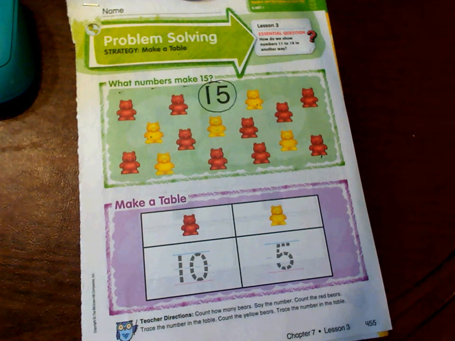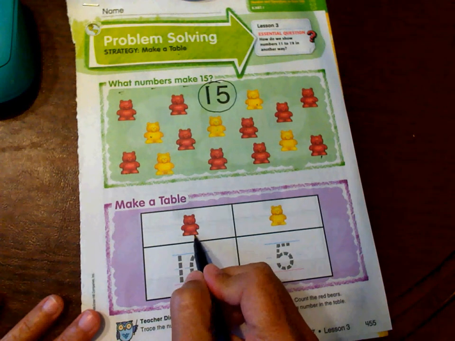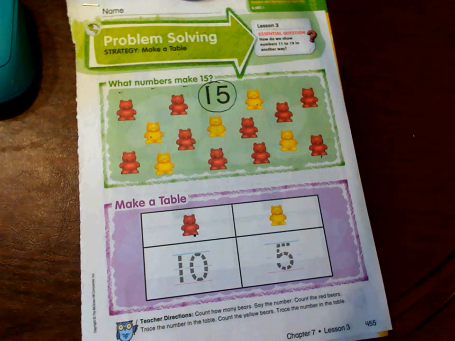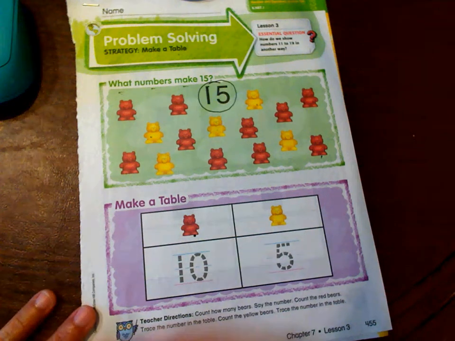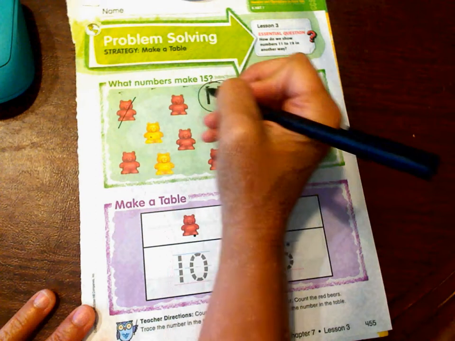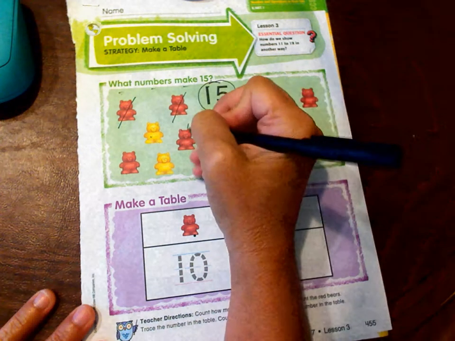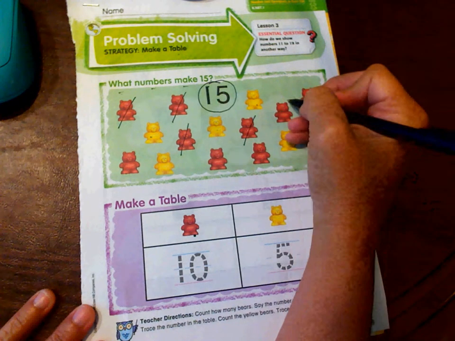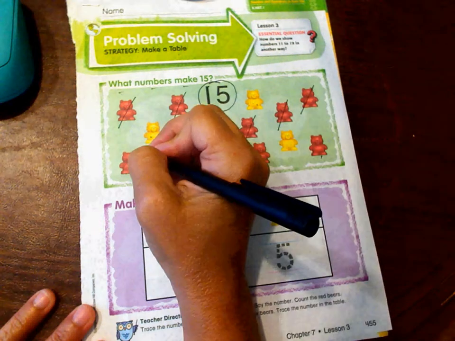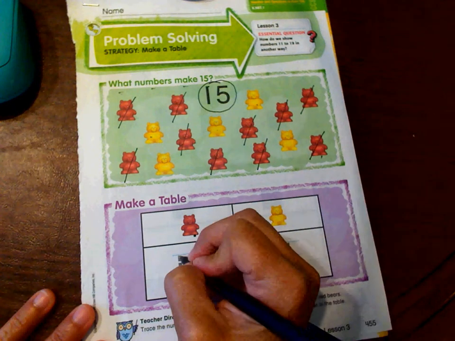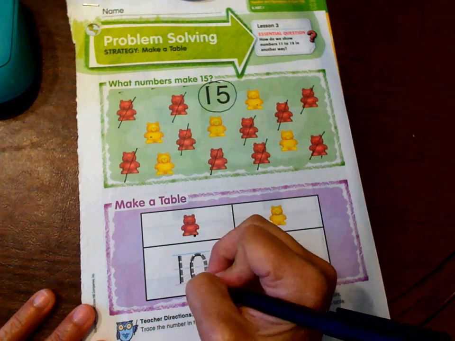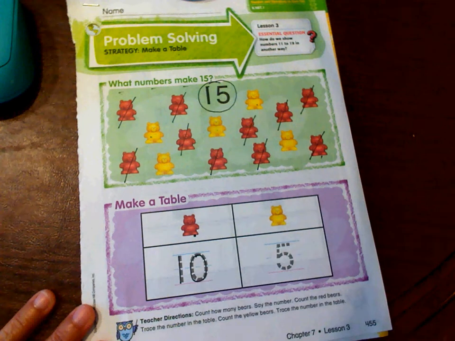Okay, next we're going to break 15 down into two numbers. In this picture we're going to count the different color bears. The first bear that we're going to count is the red bears. Let's count all the red bears. Go ahead and mark through the red bears as you count them, making sure that you count each one. 1, 2, 3, 4, 5, 6, 7, 8, 9, 10. Did you count 10 bears, boys and girls? Good job. Go ahead and trace the number 10 underneath the red bear.